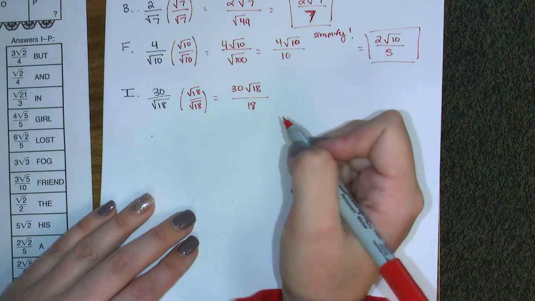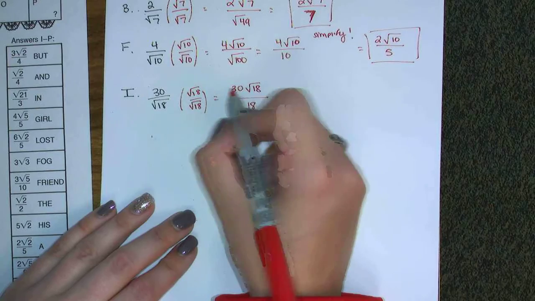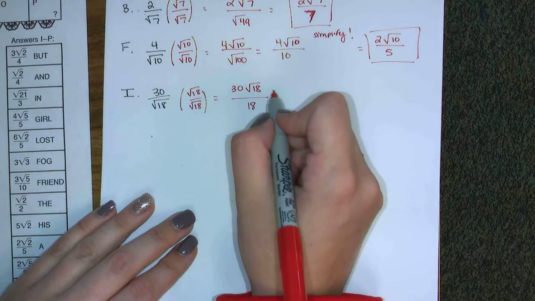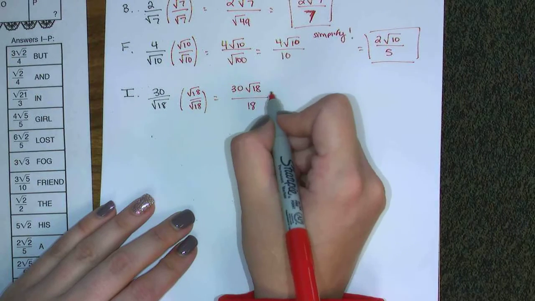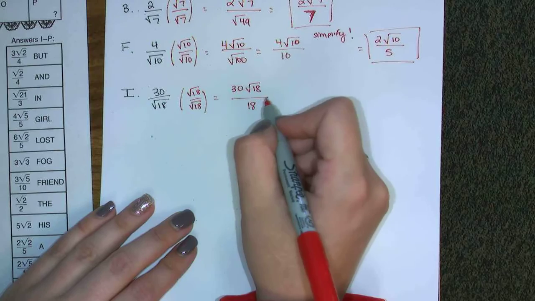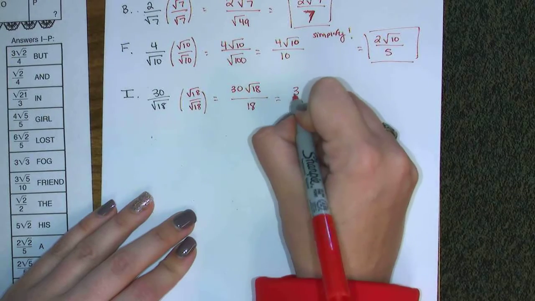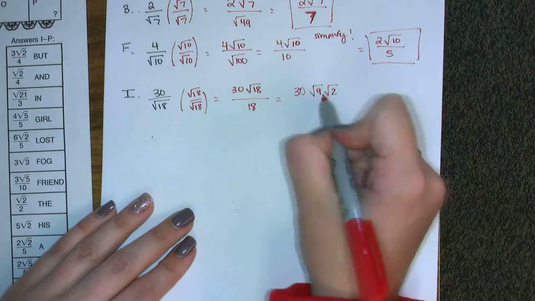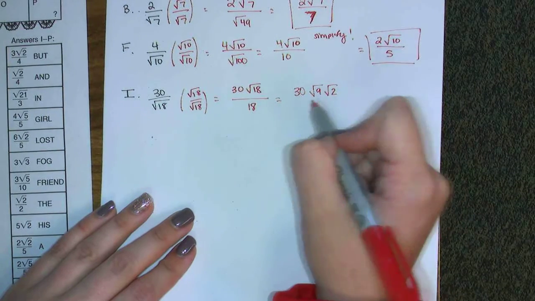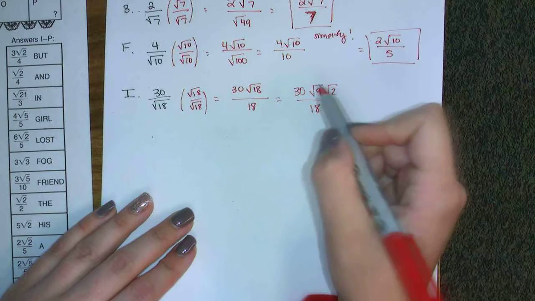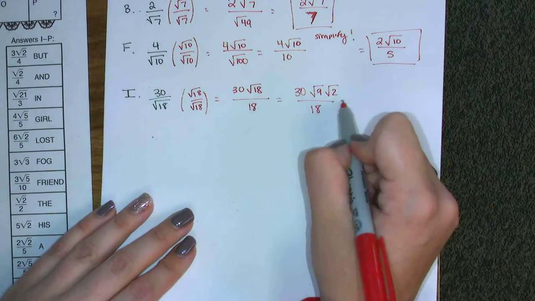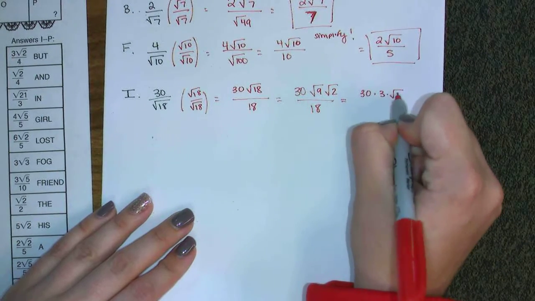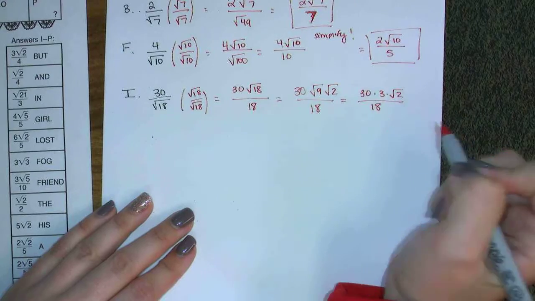Now, what I probably should have done initially over here, but actually I think it probably makes it easier because I waited. Okay, 18 can be broken up into the square root of 9 times the square root of 2, okay, because 9 times 2 is 18, over 18. Square root of 9 is 3, so 3 times the square root of 2 over 18.